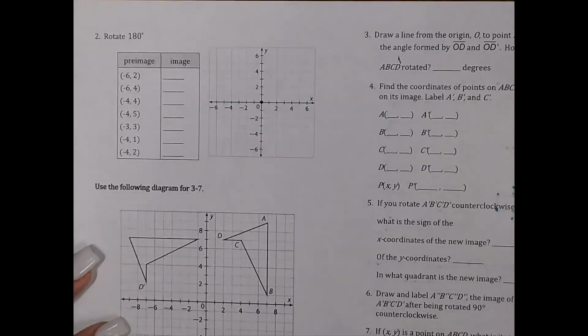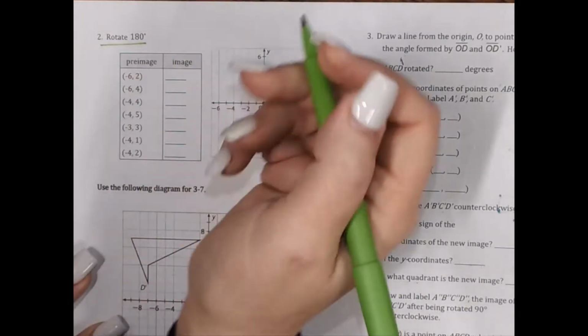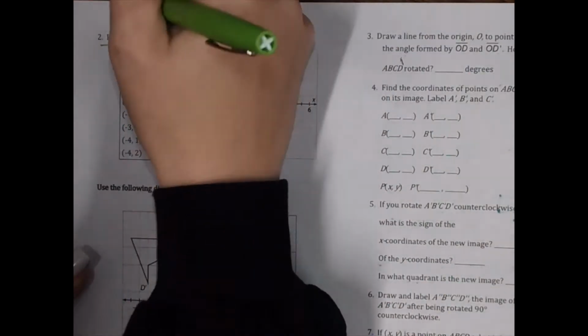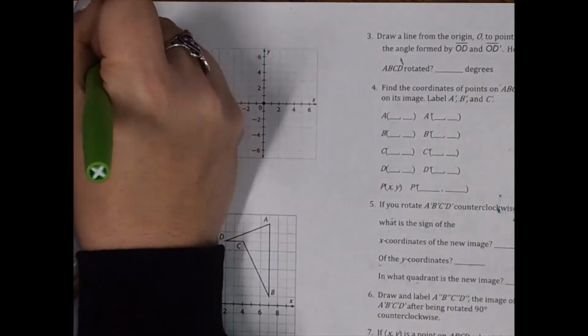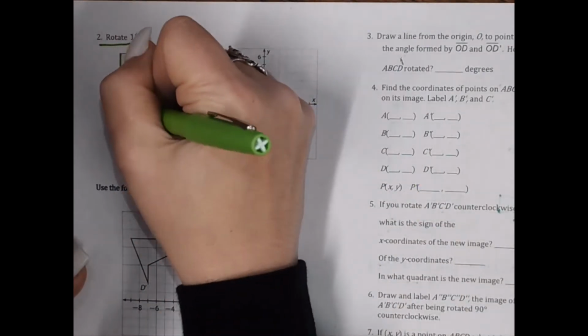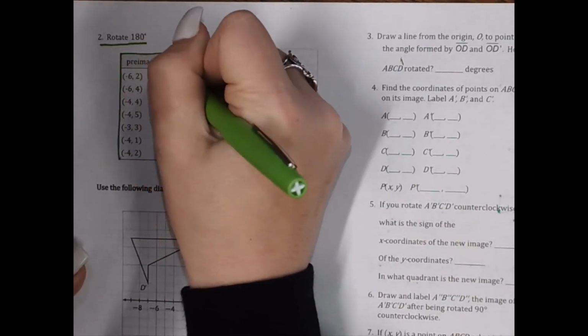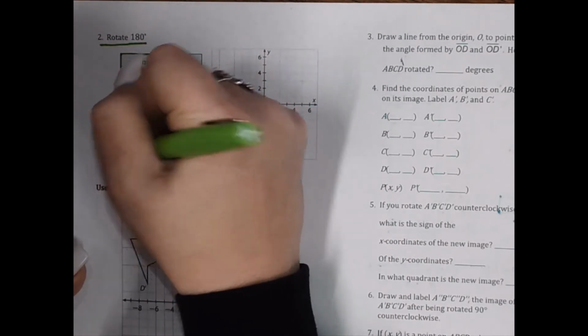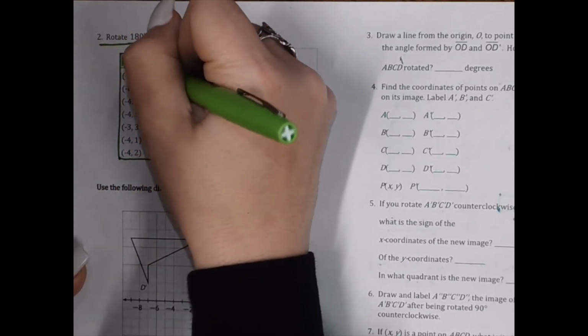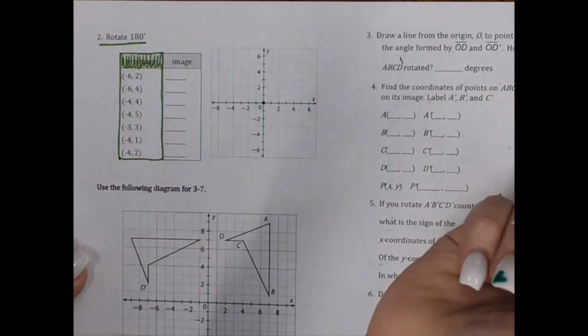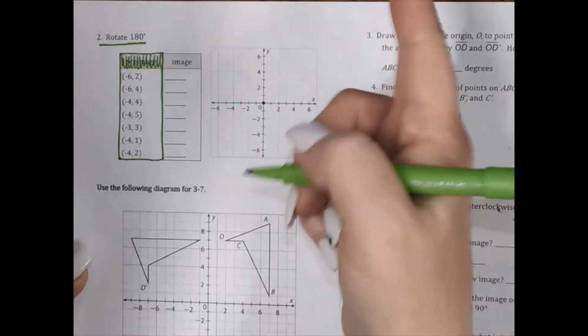All right, so a 180-degree rotation. Actually, let's just graph this, and then we'll talk about what the rotation is going to do. This time I'm going to do my pre-image, or my original, in this green color. It's the same shape as what we did on the front.